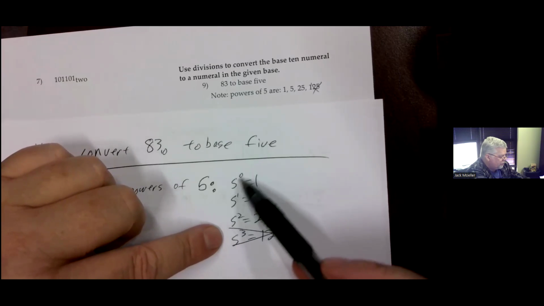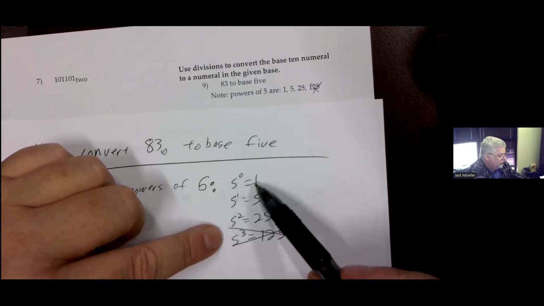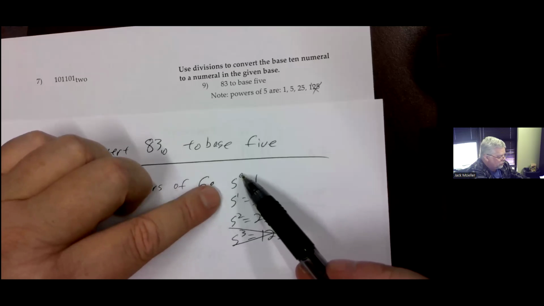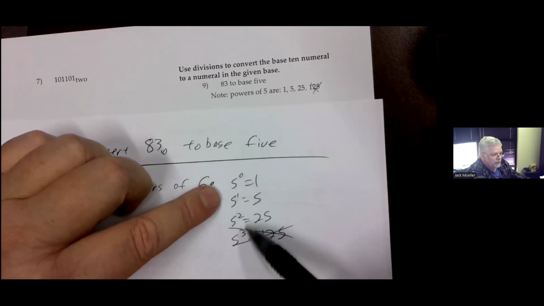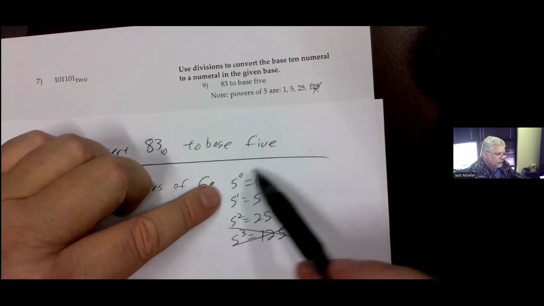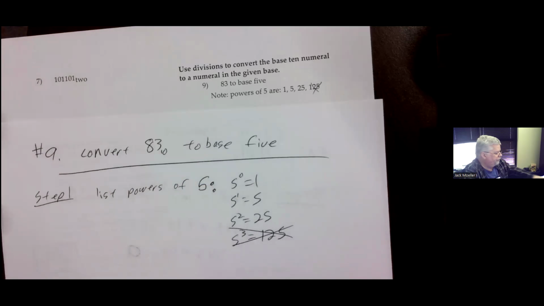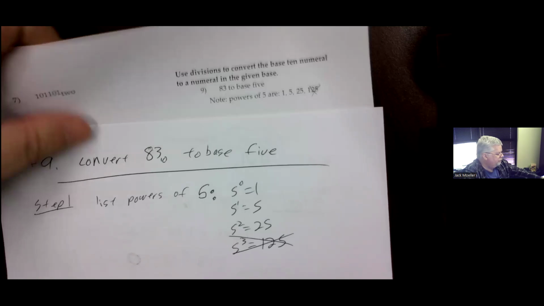If you want, you don't have to put the 0. You can just start with 1. I kind of like doing that because then you're doing 0, 1, 2, 3 on your exponents. But that first one is always just the ones place value. Okay, so that was step 1.